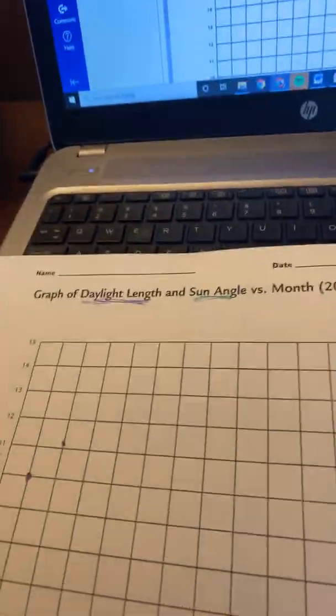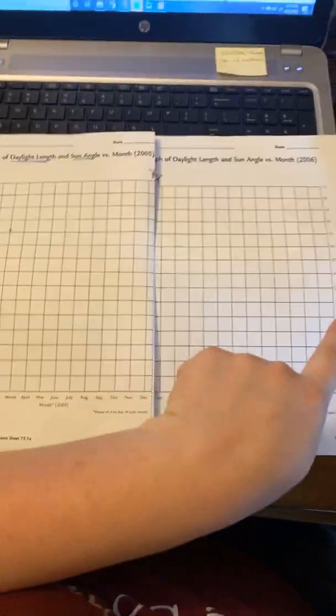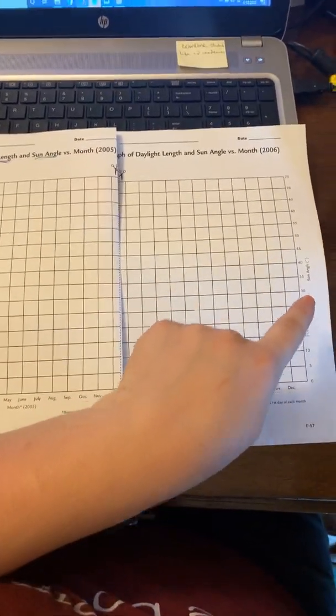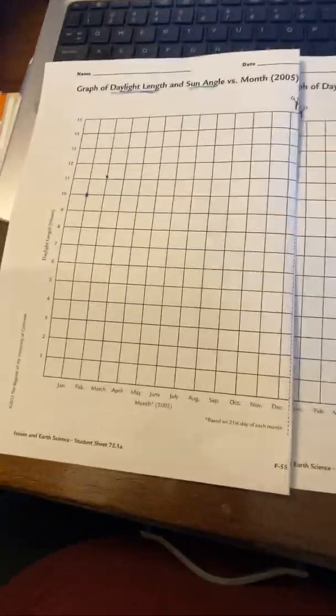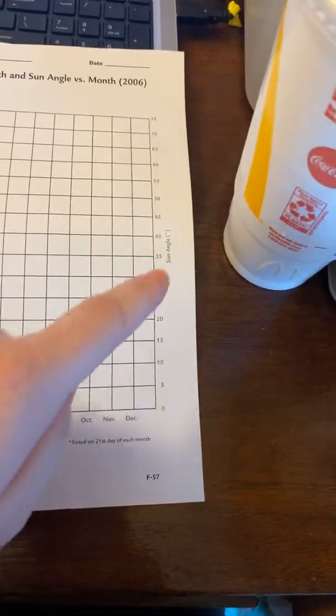That works. Okay, pretend they are already cut, and you would make it like this. It would be 24 months long, and your sun angle scale is on this side, because these are two different scales. It's just weird because we have to look at this side to do sun angle.